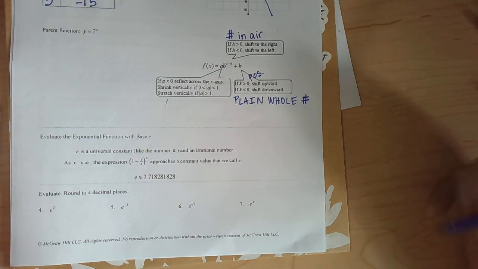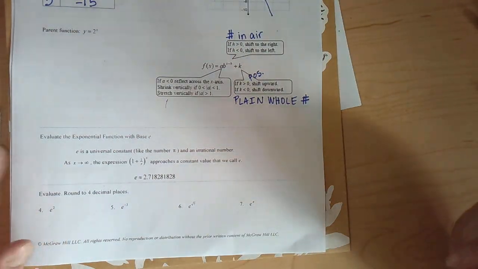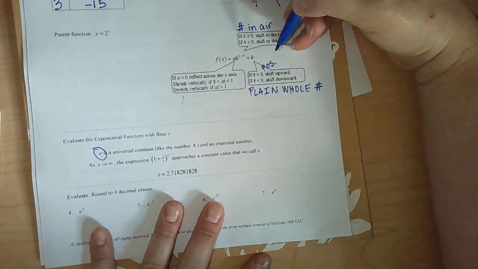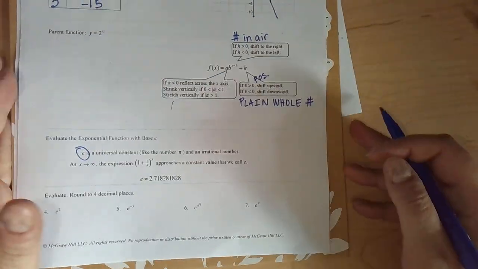Let's look at how to put a funky symbol in your calculator. The funky symbol we're going to use is this letter E. And E is a universal constant. It means it's a symbol.